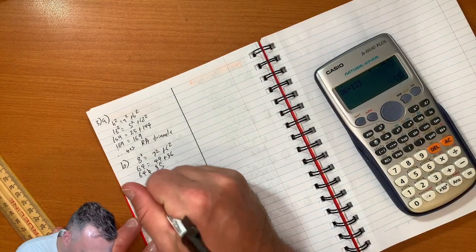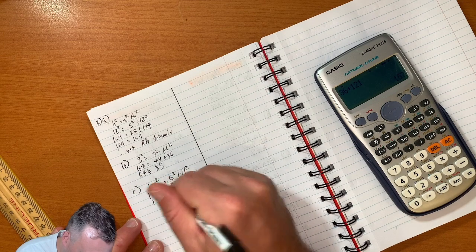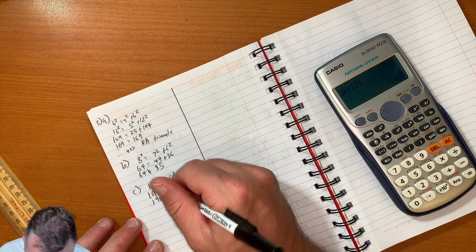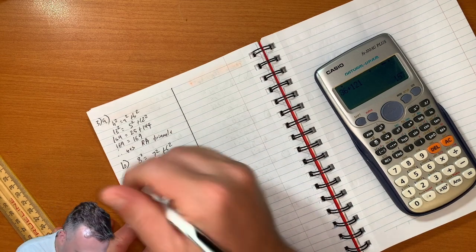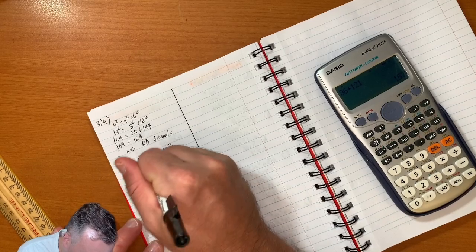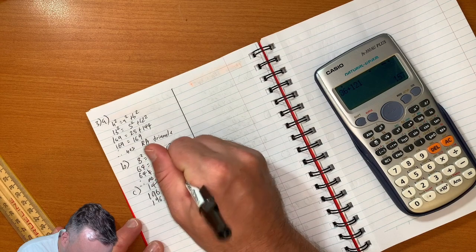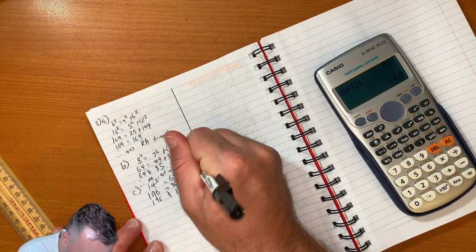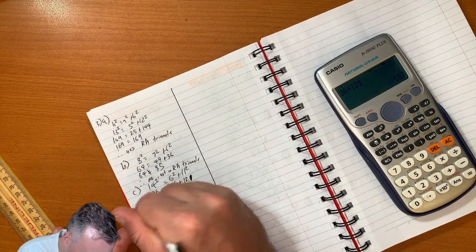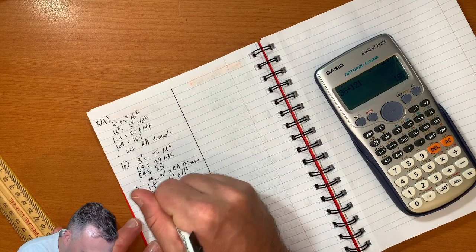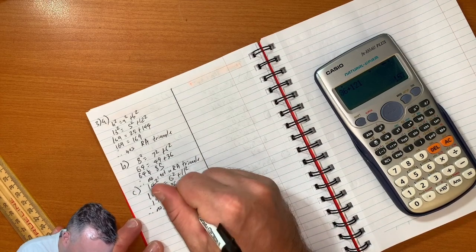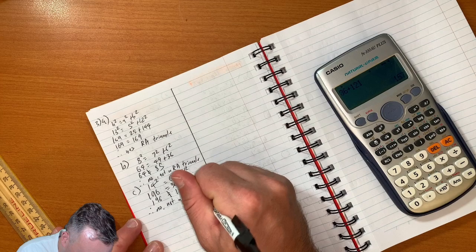So 196 does not equal 157. So therefore, no, not a right angle triangle. And same with here. Therefore, no, not a right angle triangle.